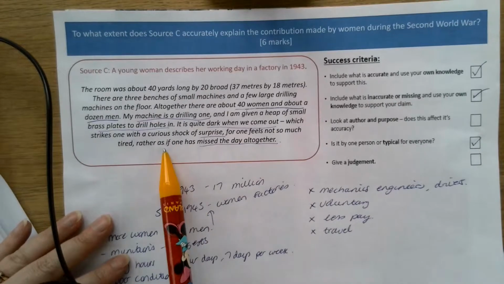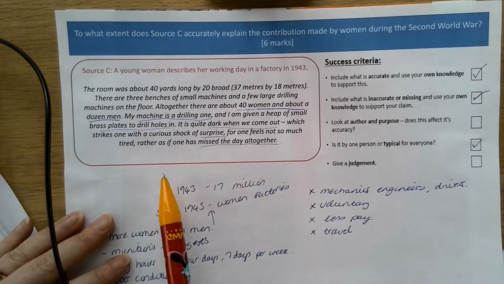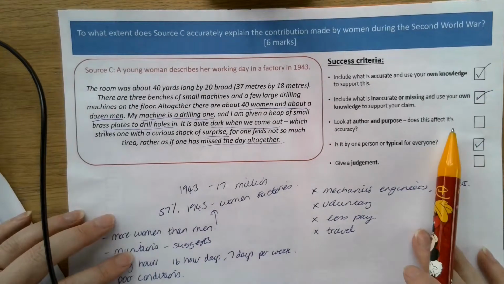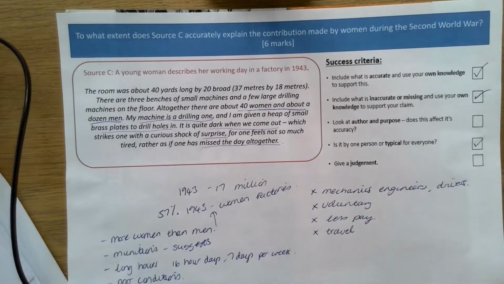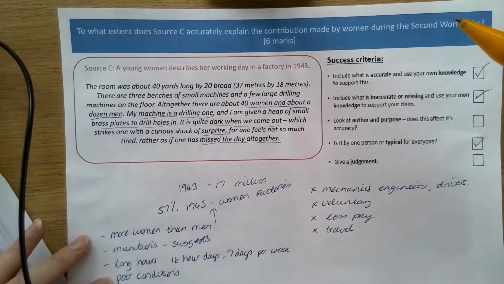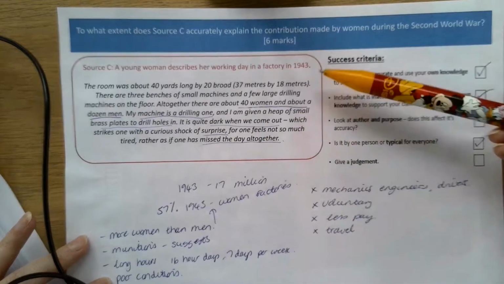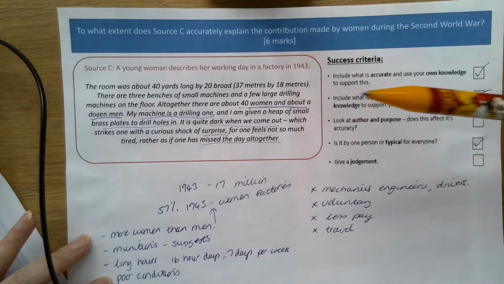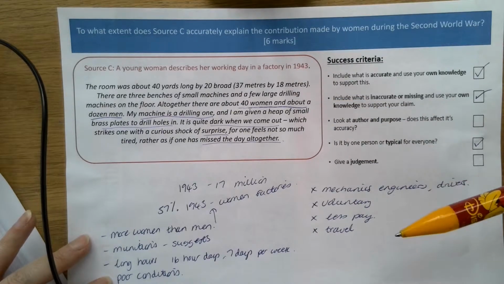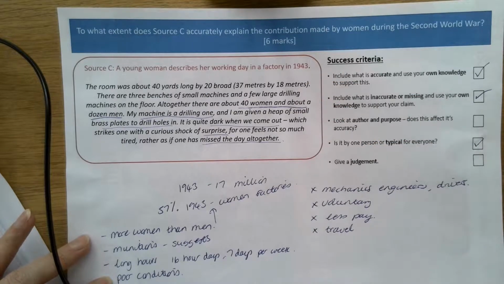She doesn't feel tired, even though we're assuming that she's worked a very long day. Could that have been influenced by propaganda, perhaps? But what we really need to look at is the context in which this is written, which we've mentioned here, is that women were working long hours during that time. That is why she is talking about her working day in a factory. Okay, she's talking about what happened there.